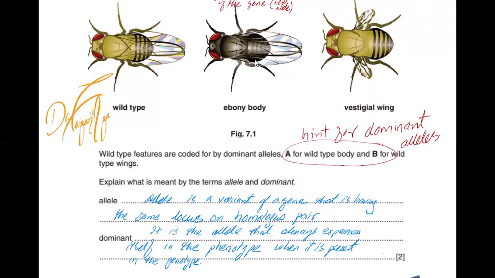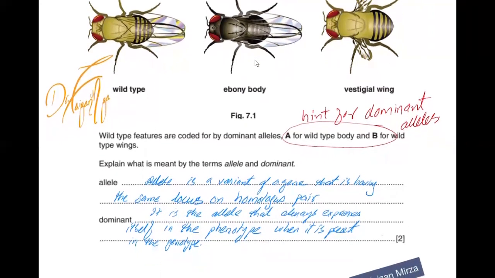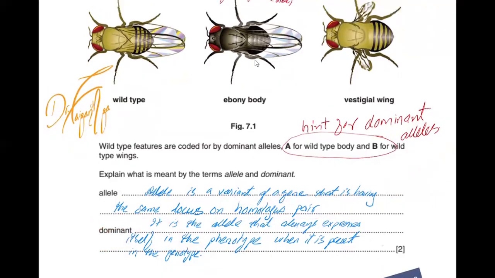Further, they're asking us to explain what is meant by the terms allele, dominant alleles and dominant allele. An allele is just a variant of a gene. You just need to recall the fact and answer that. It is a variant of a gene having the same locus on the homologous pair. A dominant allele is the allele that always expresses itself in the phenotype when present in the genotype. Irrespective of whatever else is there, dominant will always express itself.